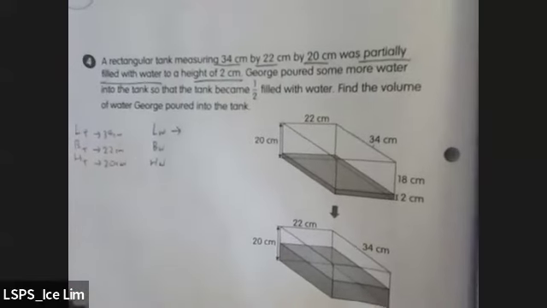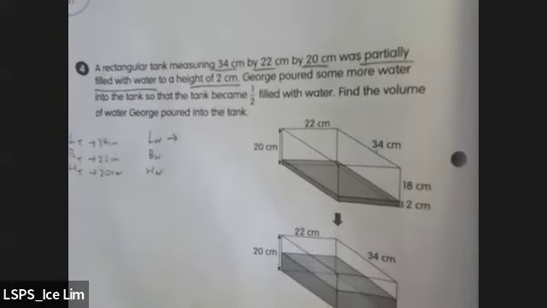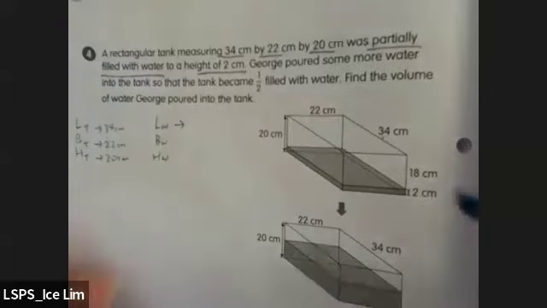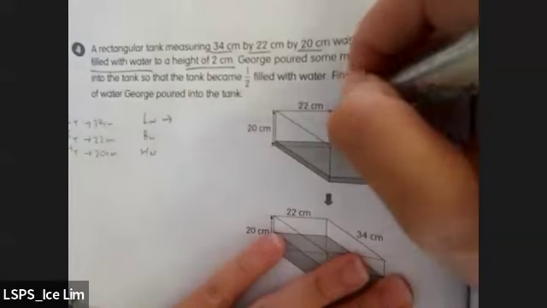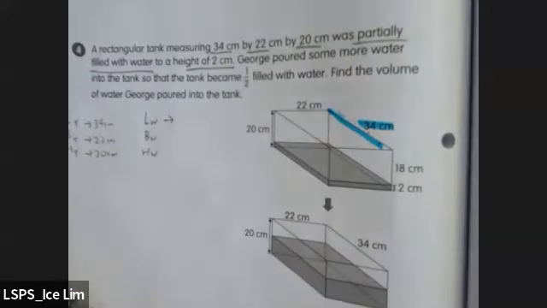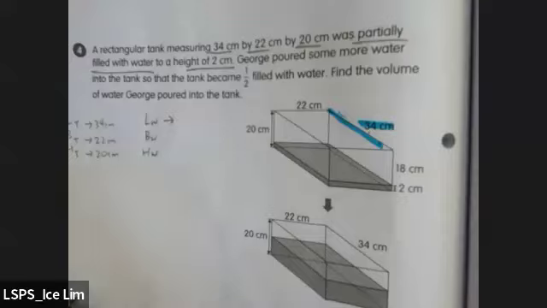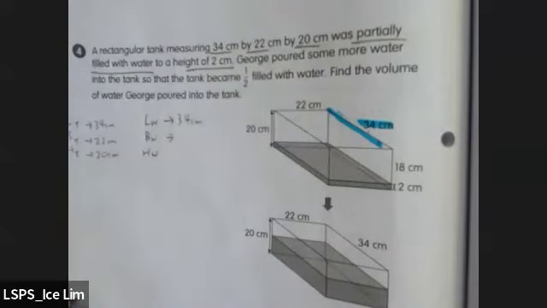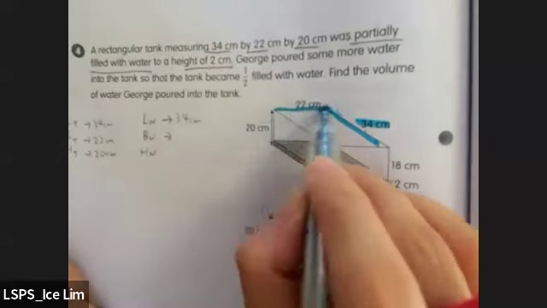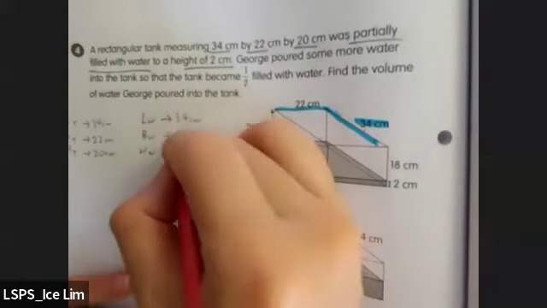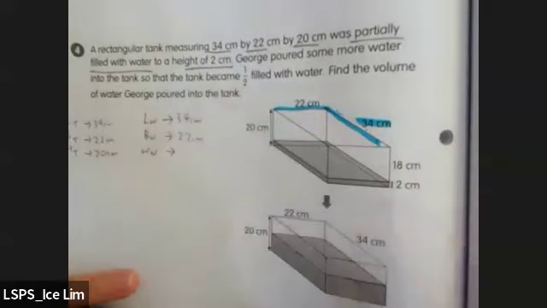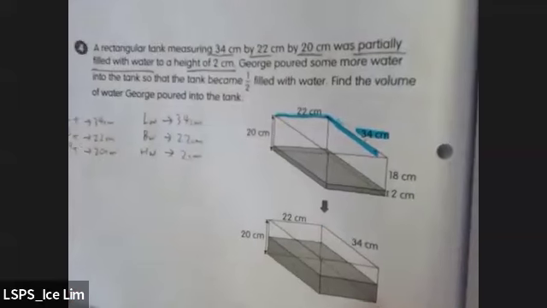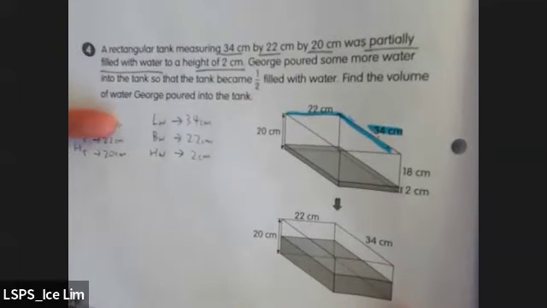How long is the water? How long is the water in the tank? This is the "how long" I'm talking about. 34. So how long is the water? Still 34 centimeters. How wide is the water? Still 22. No problem with that. Same as the tank. But the height of the water? 2 centimeters. Now, the first part, okay, I sorted out the information provided to me in the first sentence.